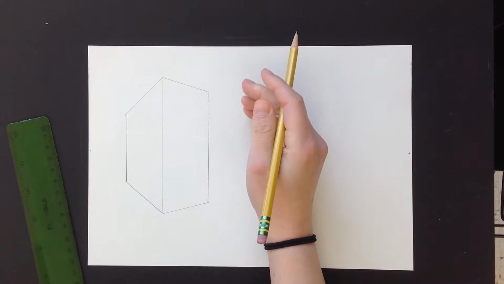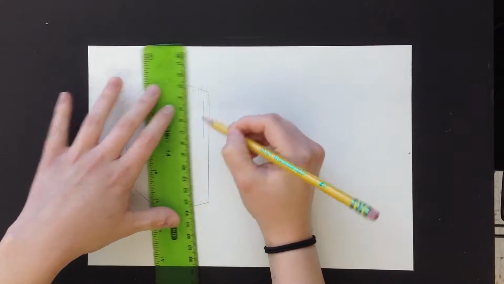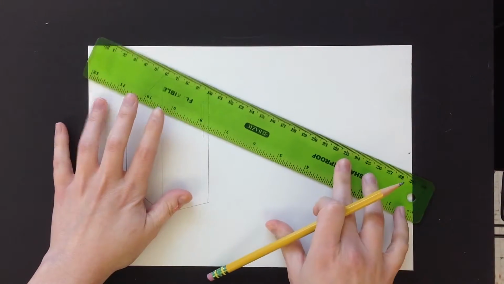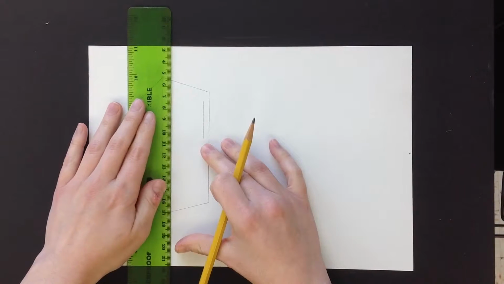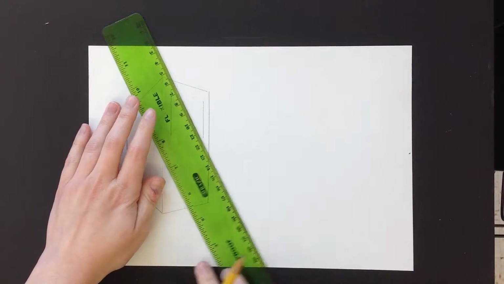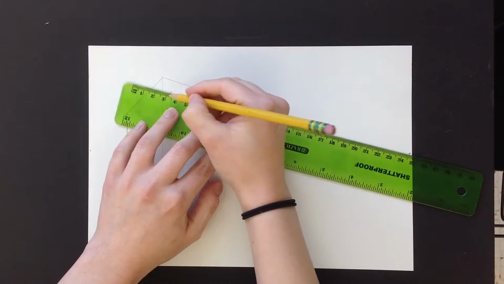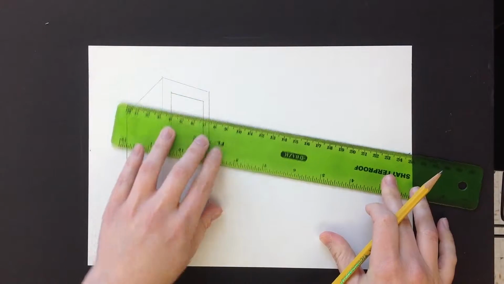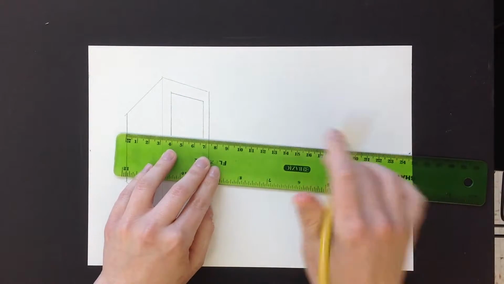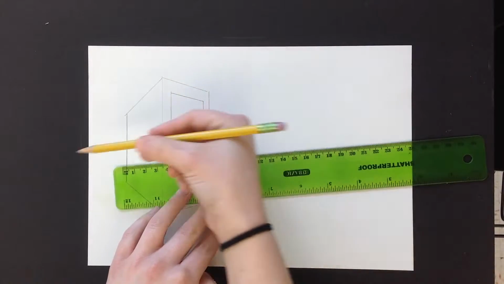So once you have your box, you want to draw another, however big you want your hole to be, on whichever side. And again, always line up with your vanishing point. And then I'm making it look like it's going this way.